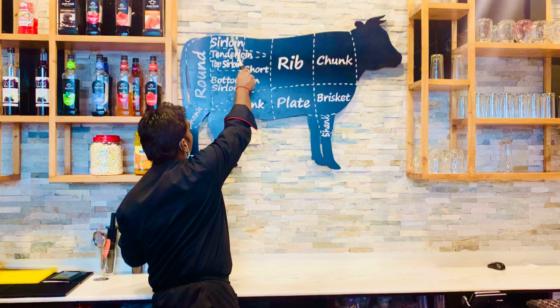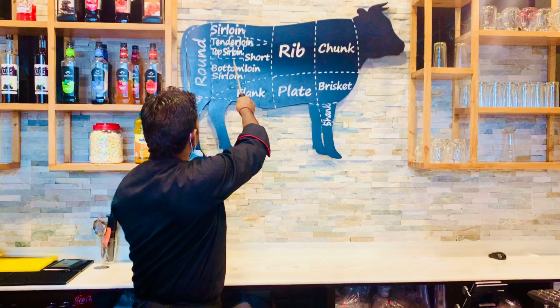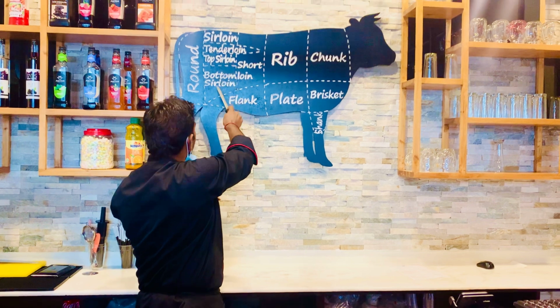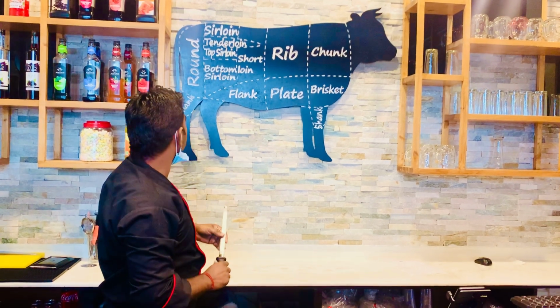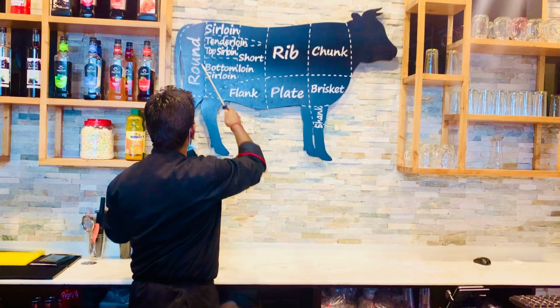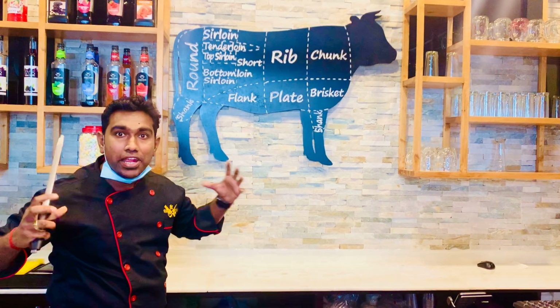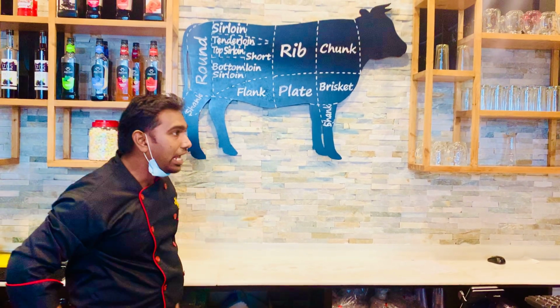You get a steak out of sirloin too. This whole part is sirloin. It also has steaks, top sirloin, bottom sirloin, all steaks. And coming to this side, it's round. This is round, which is the biggest part of the cow, like the legs.